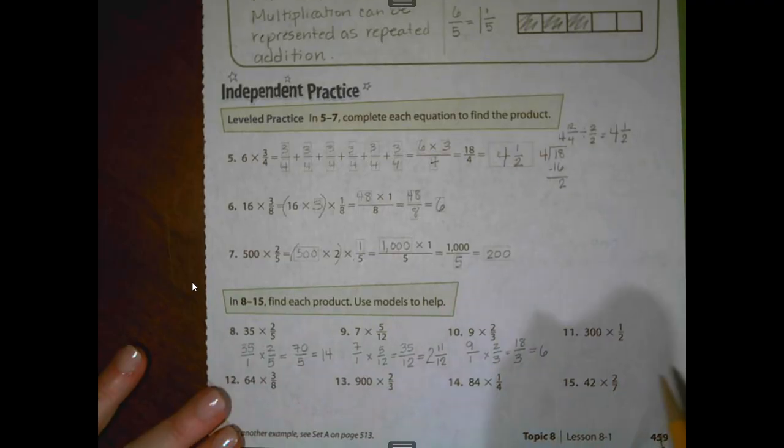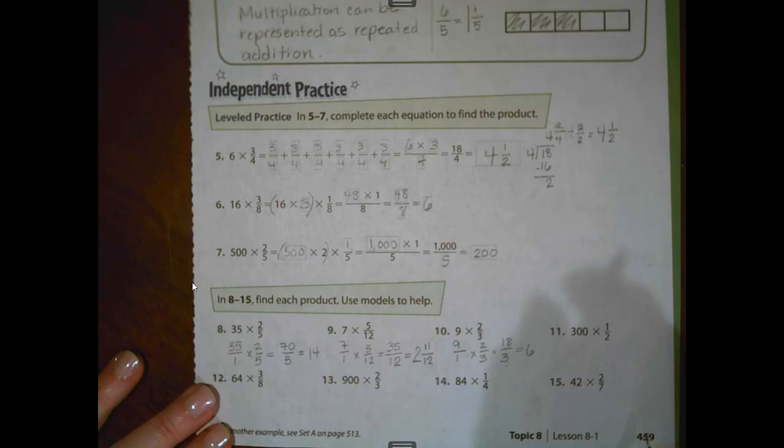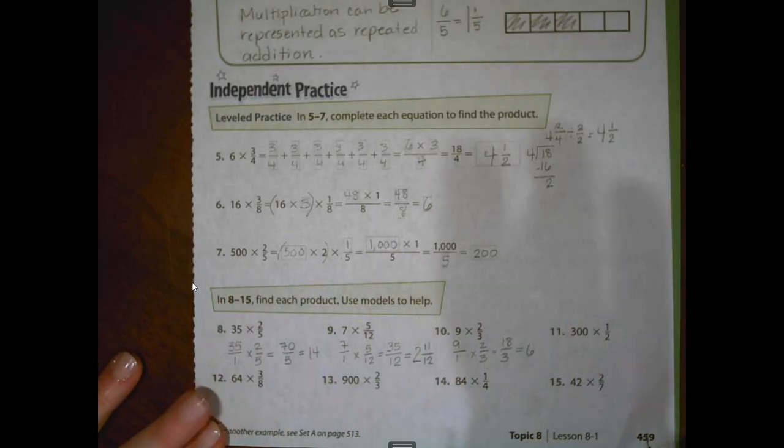Okay. If I'm moving too fast for you, pause it. You've got the option to do that on any video, and you can think about it, rework it yourself. If you want to use another method, you're welcome to do that.